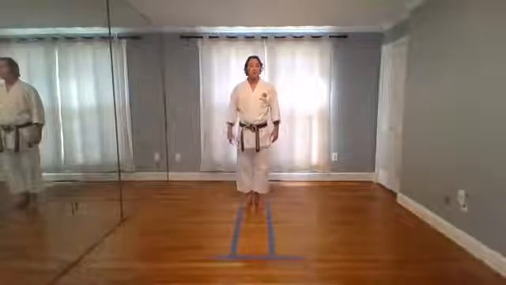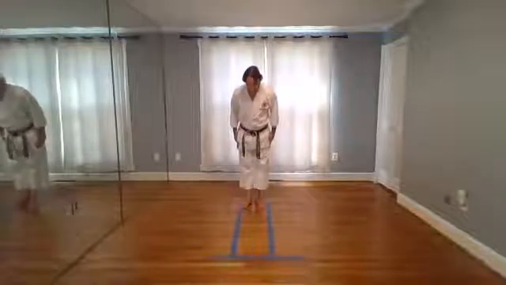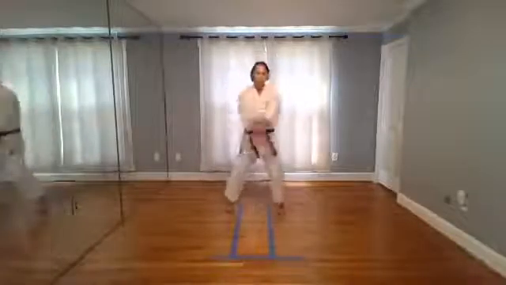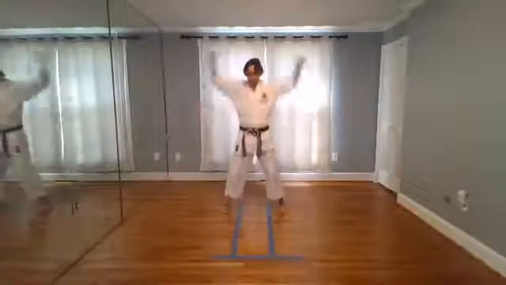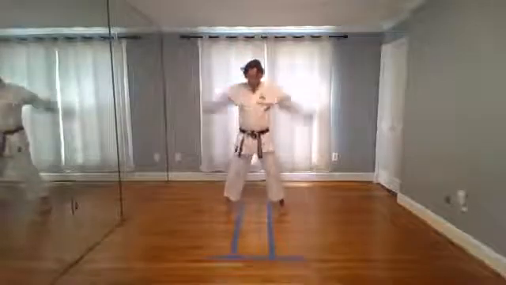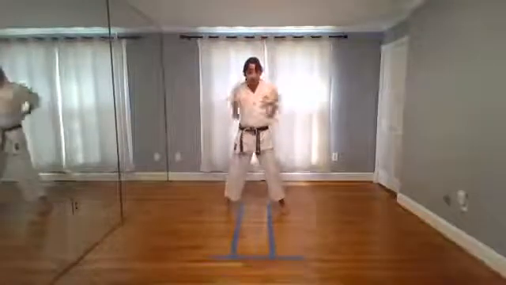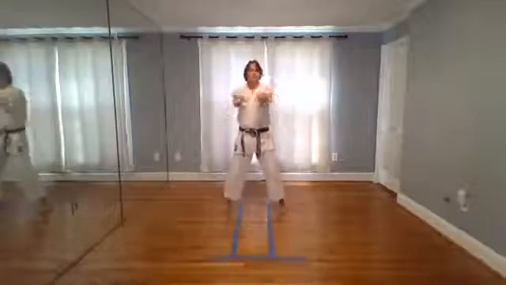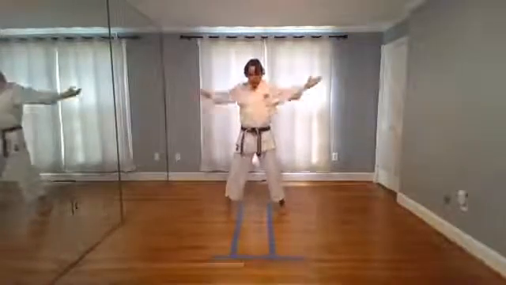So, let's get moving. Heisoku dachi. Osu. Good, let's get moving. So, arms forward, nice and relaxed. Backwards. Out and back. Out and in.